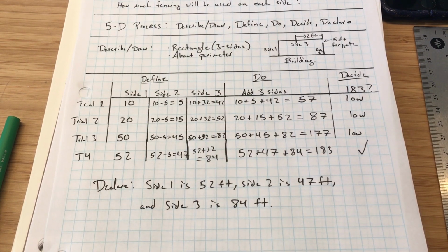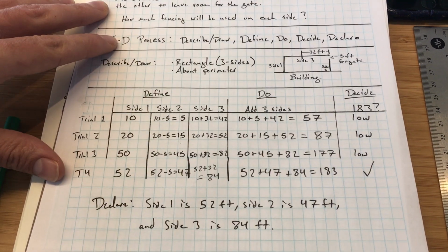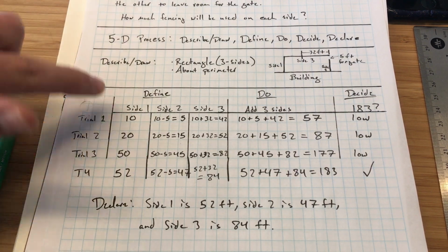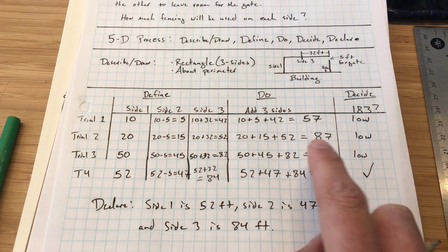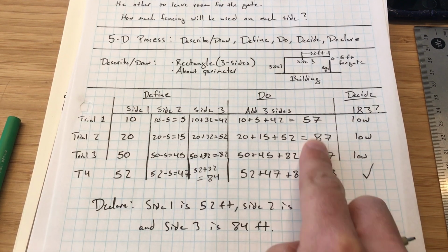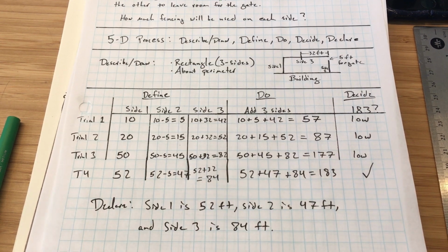Now, when you go to do this in other problems, they're not always going to be about perimeter. Some are going to be about something totally different. But the framework is still going to be the same. We're still going to describe and draw. We're still going to guess a number and then figure out what the other numbers would be based on that. We'll check against something else like the perimeter or some other bit of information, and then we'll adjust our guesses as we go.